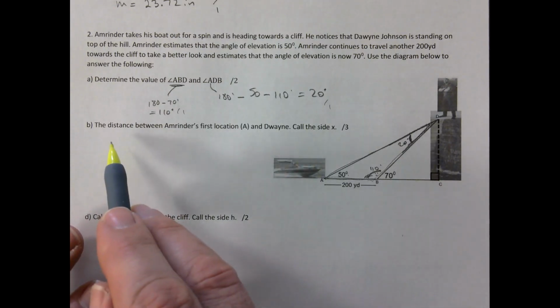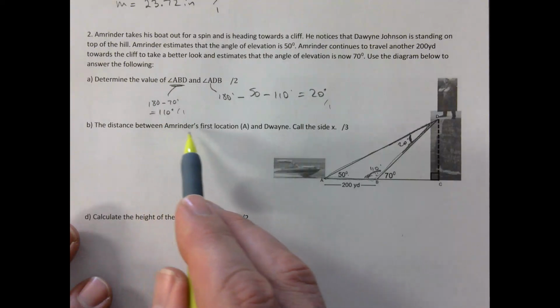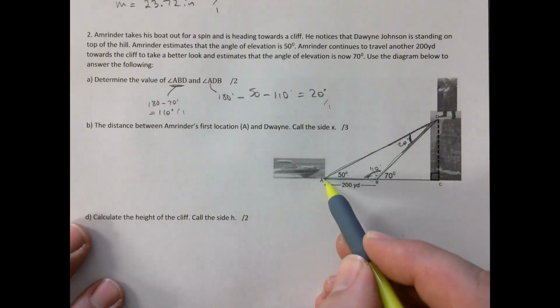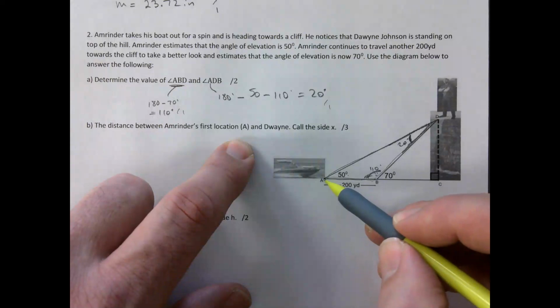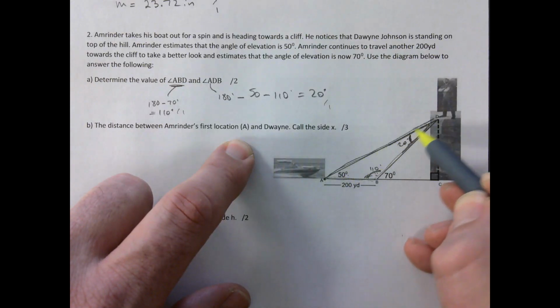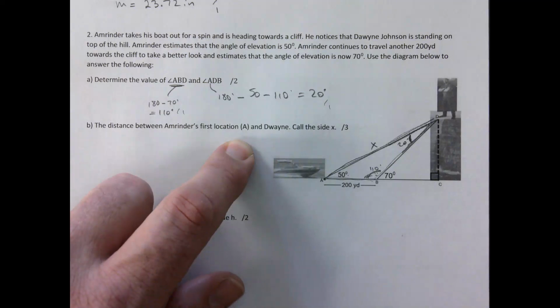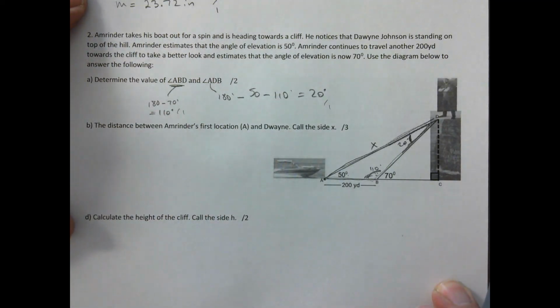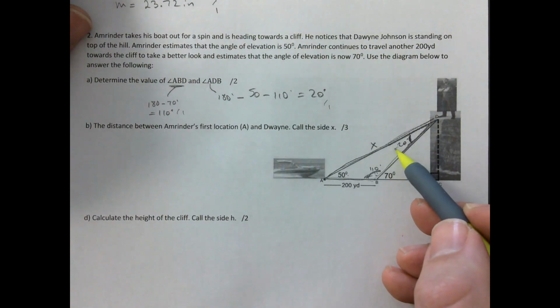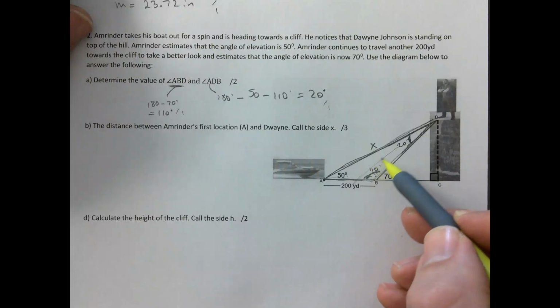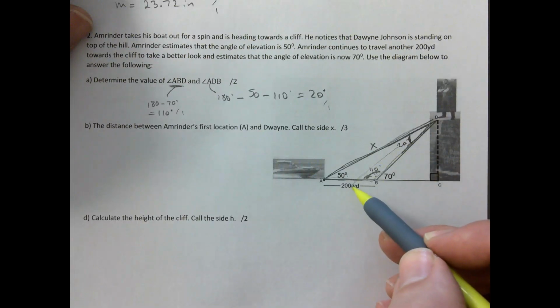B, determine the distance between Amrinder's first location right here and Dwayne. So it's asking for this here. You can call it whatever you want. I prefer a letter there. So what are we using? 20 is across 200, right? Like this angle has a pair, has a side across from it that is known. Sine law.